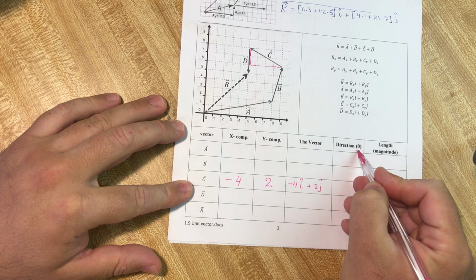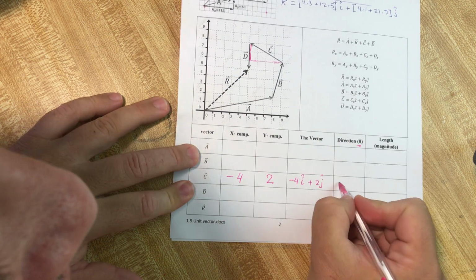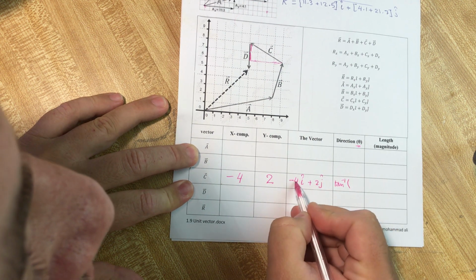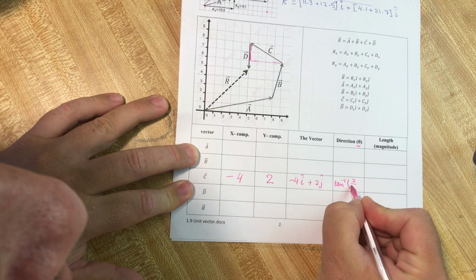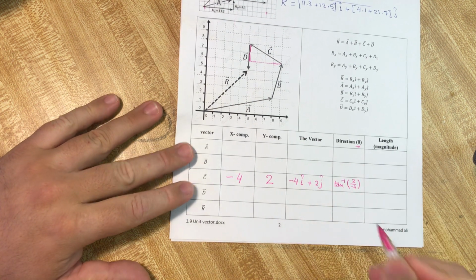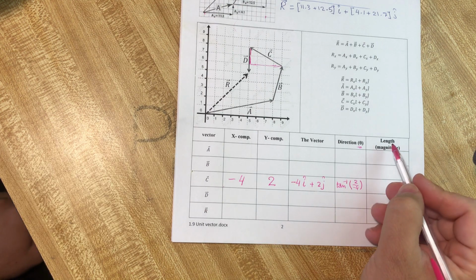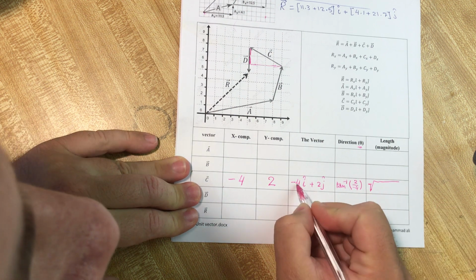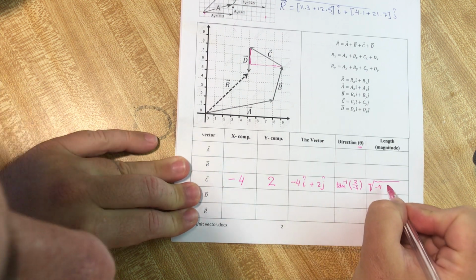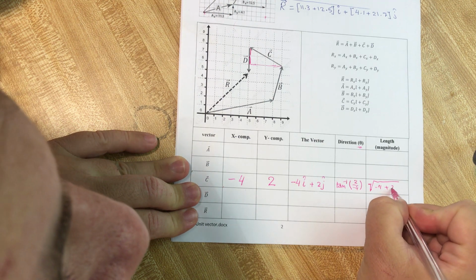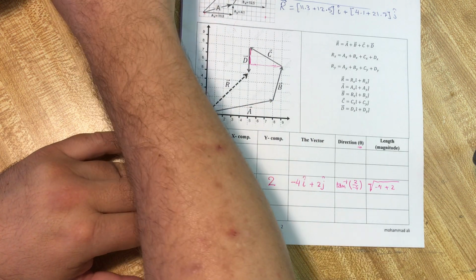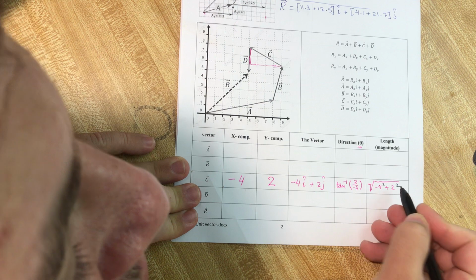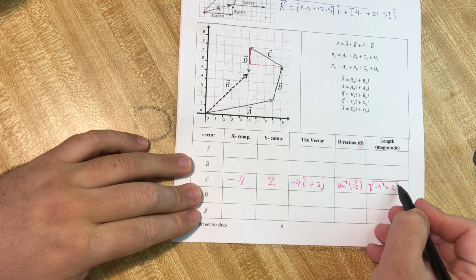I need you to find the direction theta, which is tan inverse of the y component over the x component, 2 over -4, in degrees. What about the length? The length, using the Pythagorean theorem, is the x component squared, -4, plus 2, but I need to square them. Be careful. If you put just 2 as a power, 2 squared is okay.